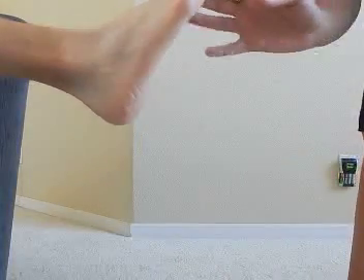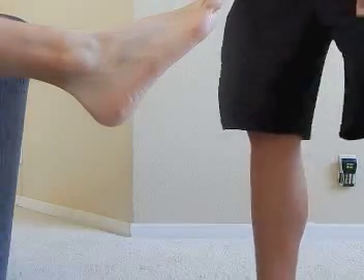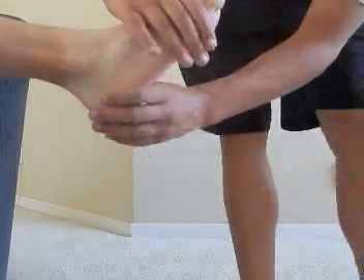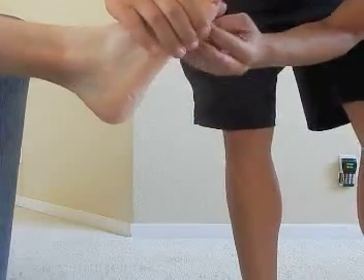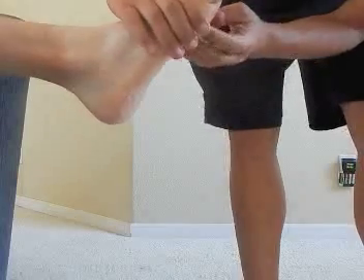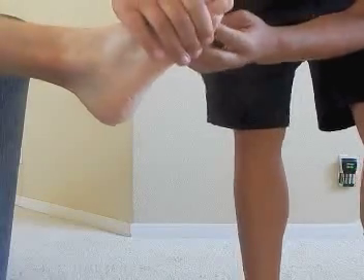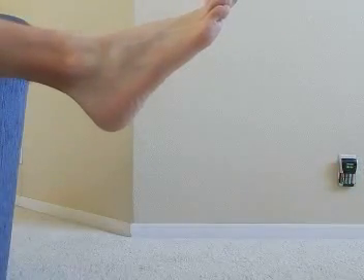Put a finger on the outside, try to push out. That's good. And last, we have the interdigital neuroma or Morton's neuroma test. Squeeze the toes together and feel in between the digits here for any bumps or anything like that. That's all the special tests, and that concludes the HOPS procedure.